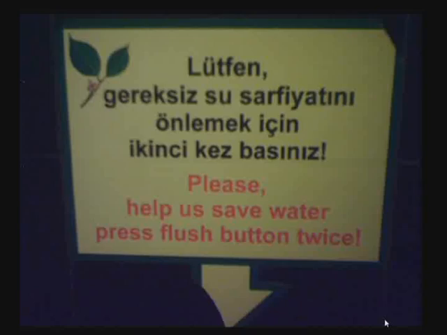Please help us save water. Press the flush button twice. It's not a bad translation. I had a Turkish friend translate it. Basically says the same thing.